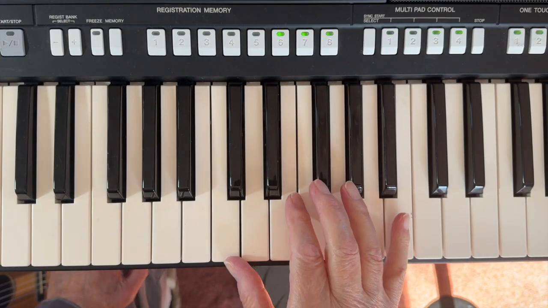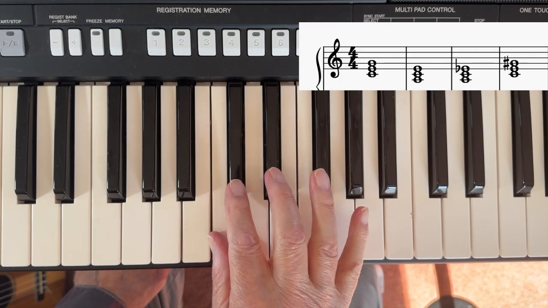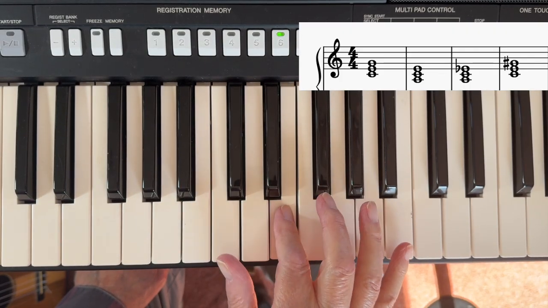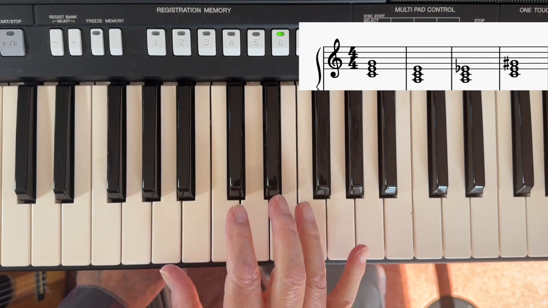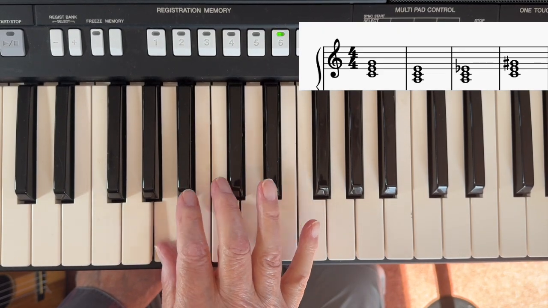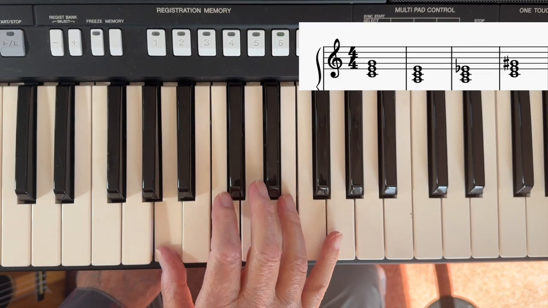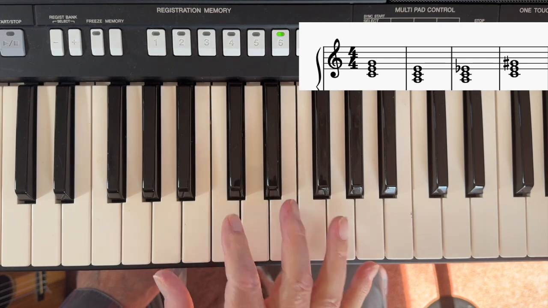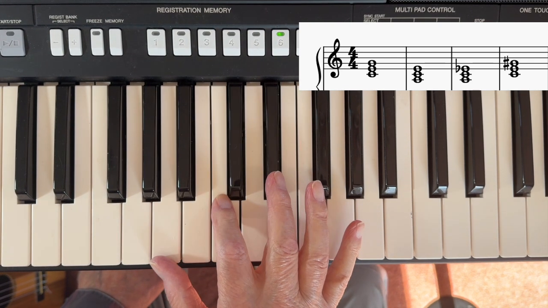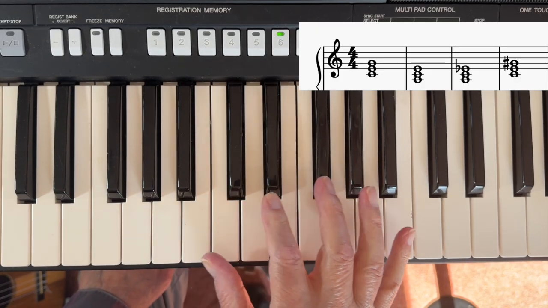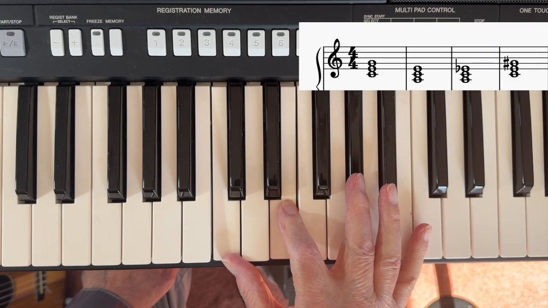You can see on the keyboard you've got major chords like C major, which is a 4 semitone gap followed by a 3 semitone gap. You've got minor chords, which is a 3 semitone gap followed by a 4 semitone gap. You've got diminished chords, which are three 3 semitone gaps or 2 minor thirds, and you've got augmented chords, which have 2 major thirds or 4 semitone gaps.